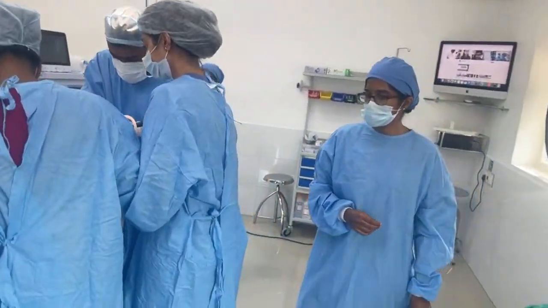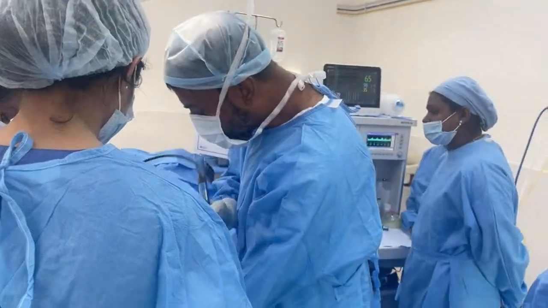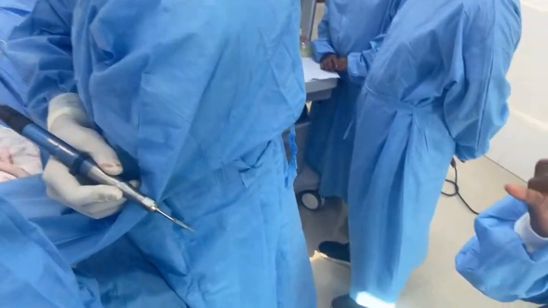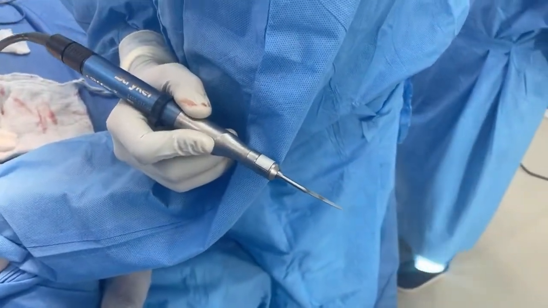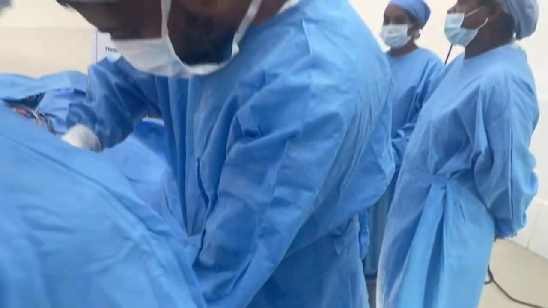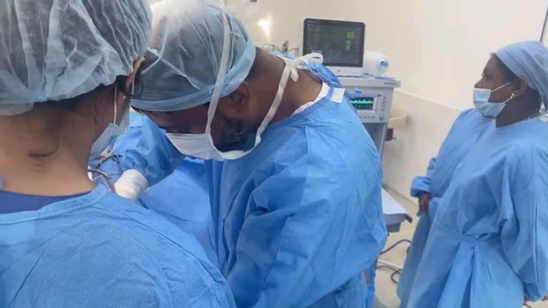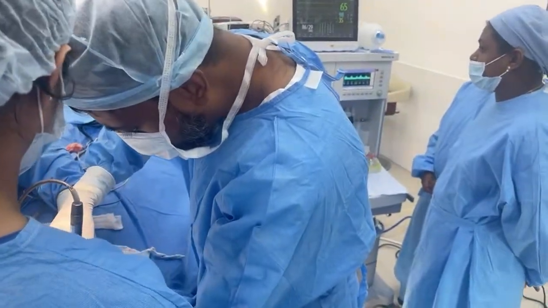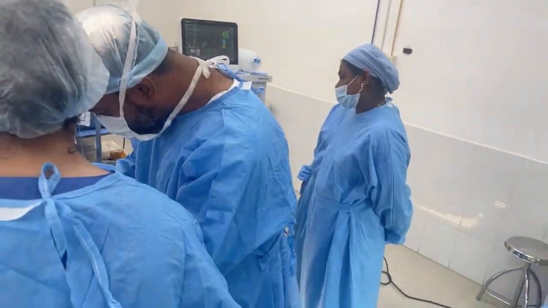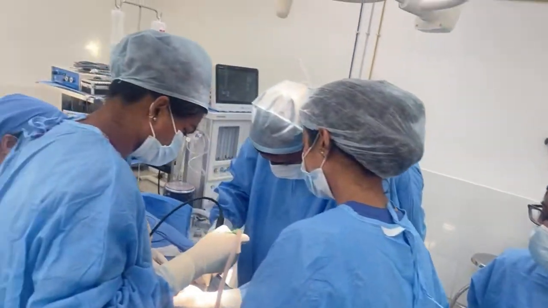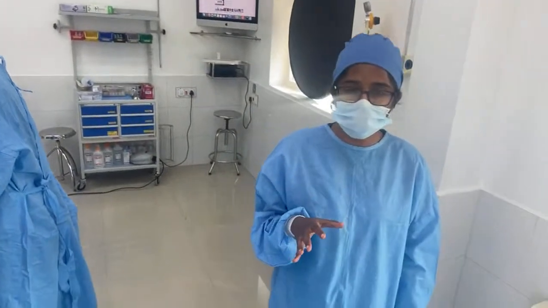So this is the saw. I'm just using this saw right now. You can see this is a saw that we use to cut bone, and it really cuts bone like butter. Trying to show you how quickly it cuts. Put your hand, that's it. You see a lot of support is needed.